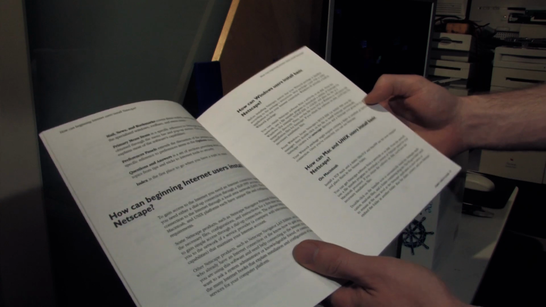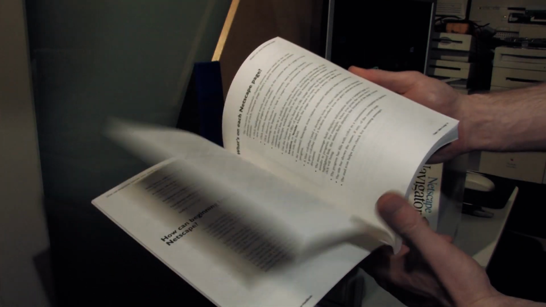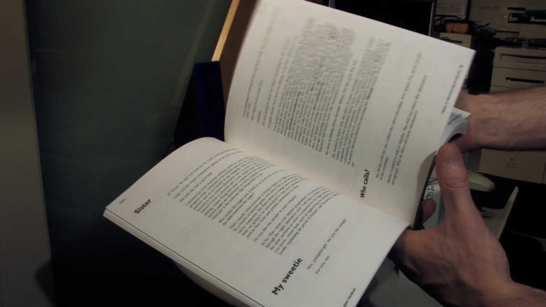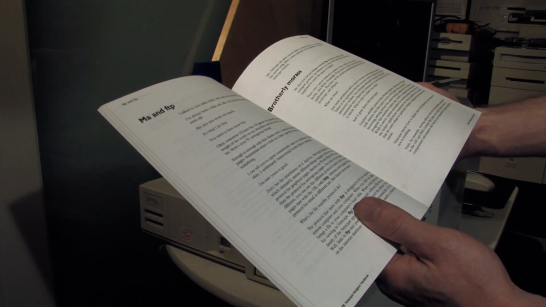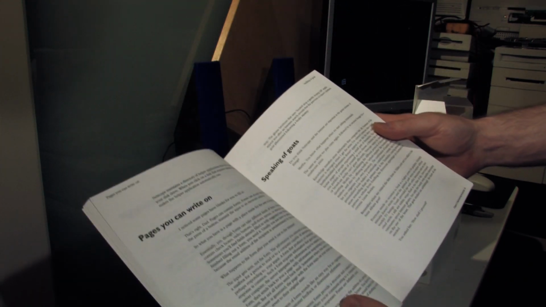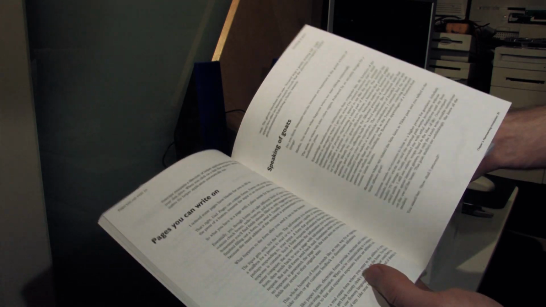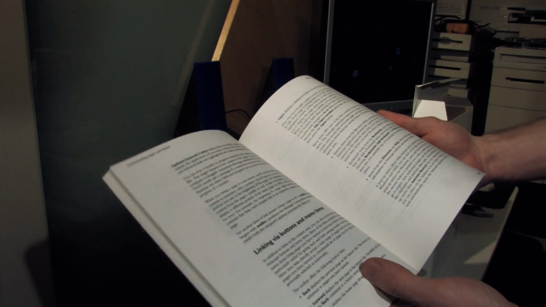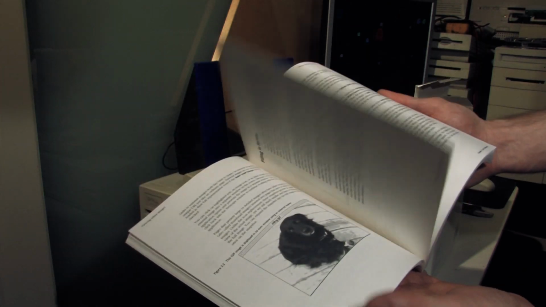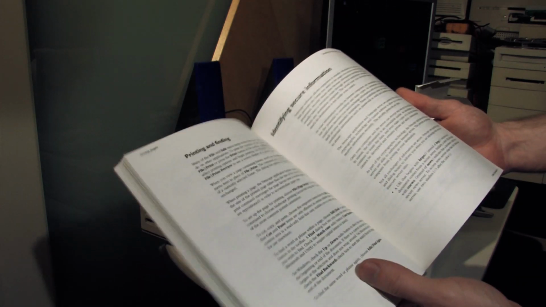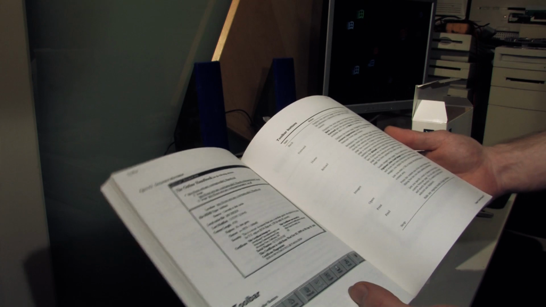Some installation information. Okay. Learn Netscape. It also basically just covers your standard usage of the web browser. Neat.